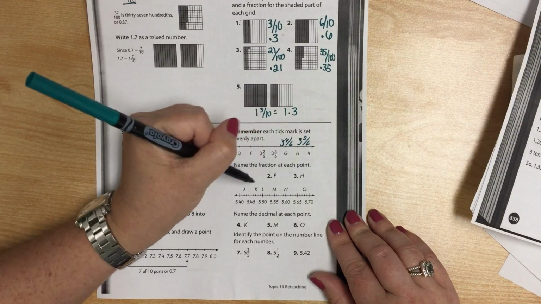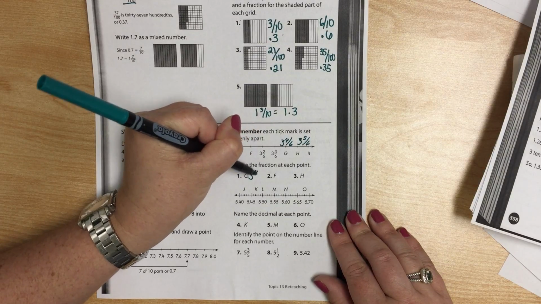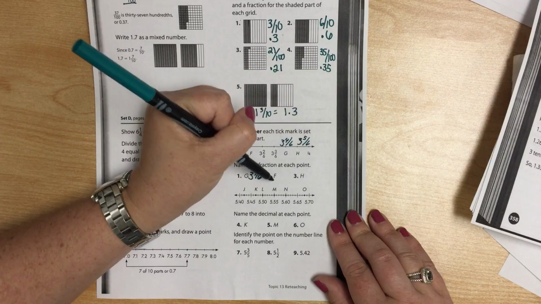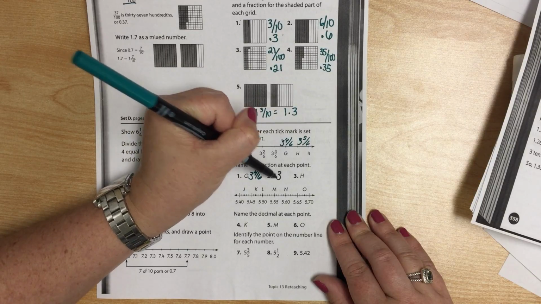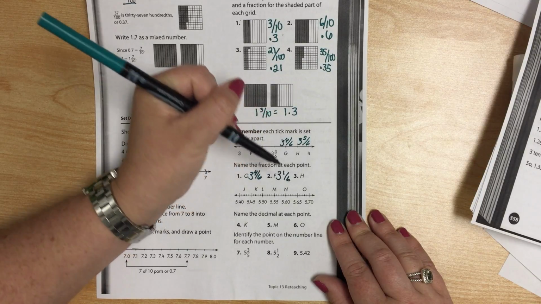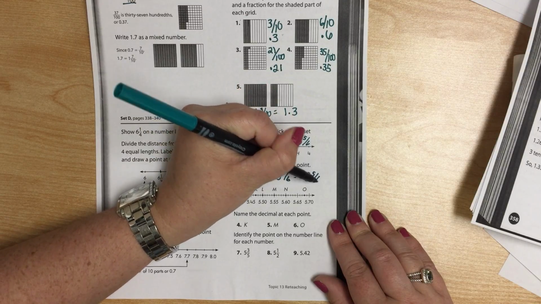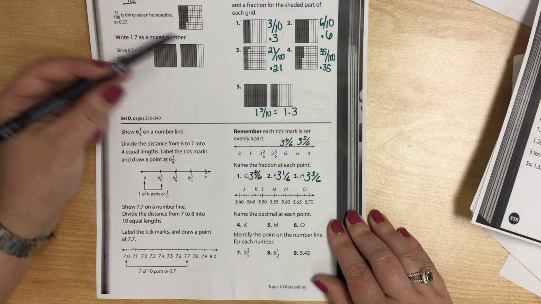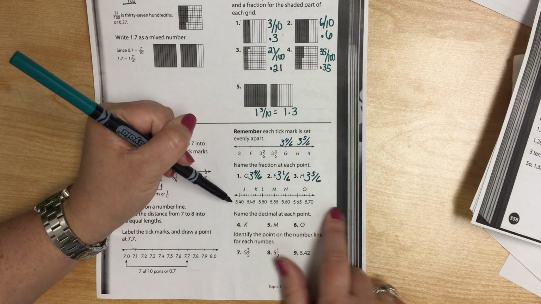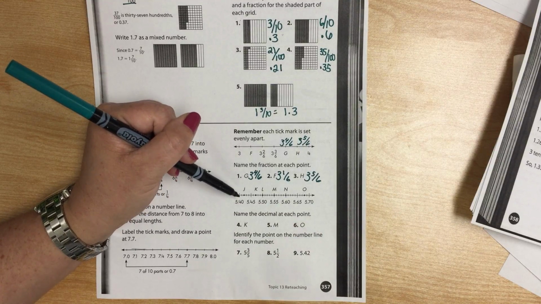So down here I can fill it in because I already did all the work. G is 3 and 4/6. F is 3 and 1/6. And H is 3 and 5/6. Okay, now look, I've got decimals instead of fractions.